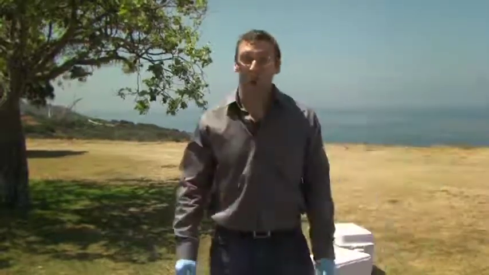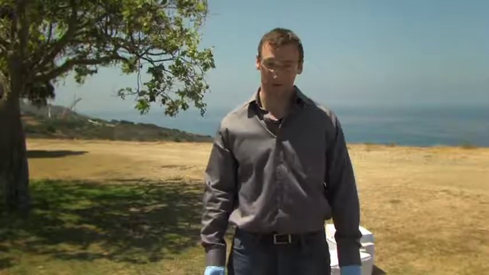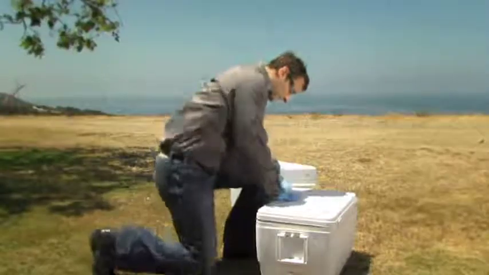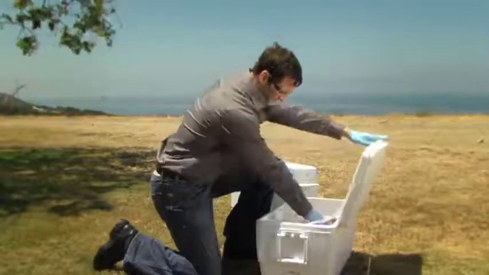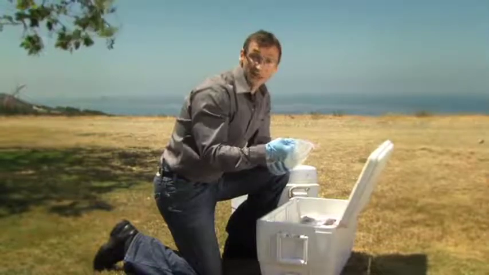During the Environmental Quality Sampling course, you've been learning how to properly collect samples and fill out the chain of custody. Now we're going to follow what happens to these samples when they arrive at the laboratory. These soil samples are to be analyzed for lead.